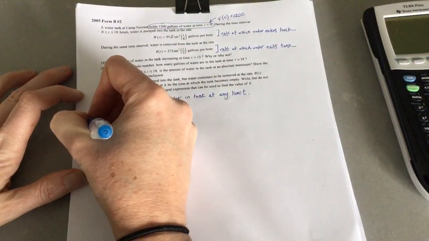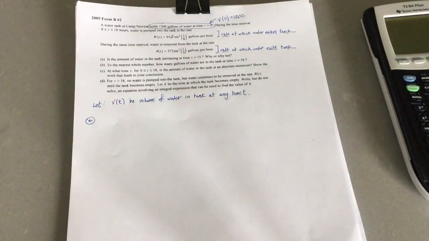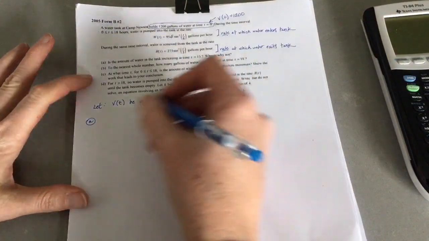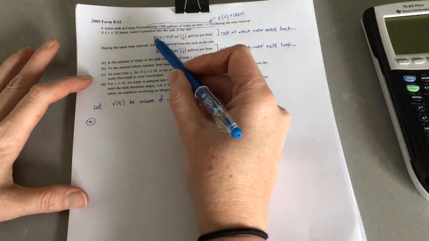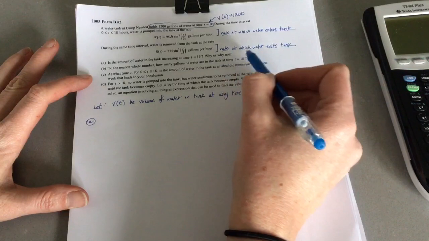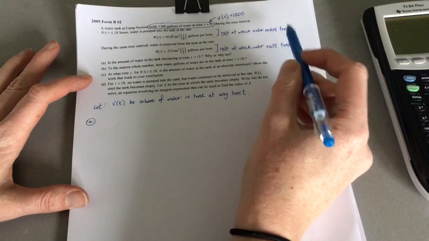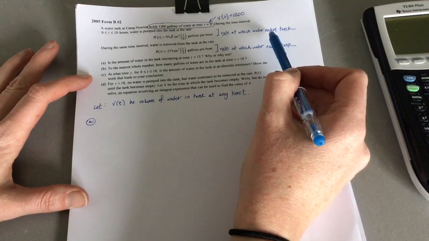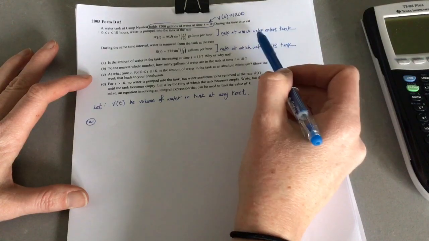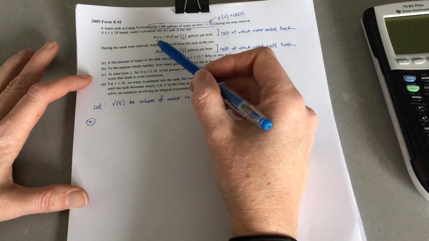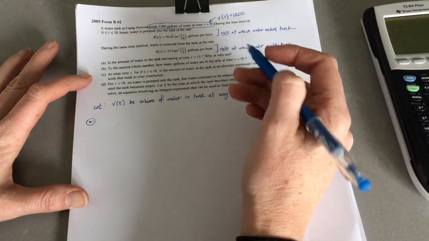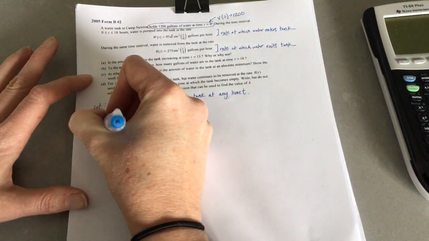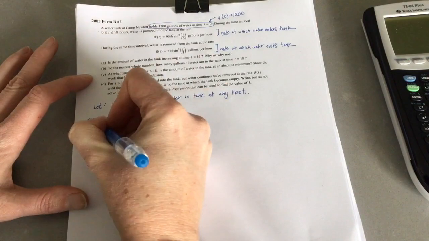Okay, now moving on to part A, they're asking, is the amount of water in the tank increasing at time t equals 15? Why or why not? What I decided to do to figure this out is compare the rate at which water is entering the tank to the rate at which water is exiting the tank. If water is entering the tank faster, then I would say the amount of water is increasing. So I simply plugged 15 into each of the functions.